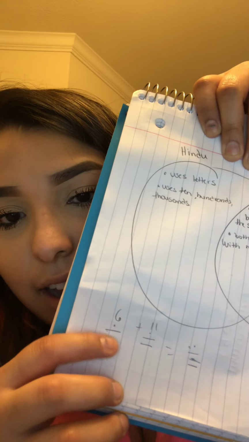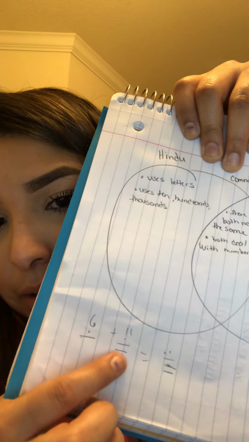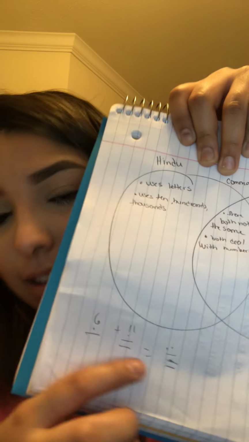So what I did here was they had 1 dot and a line, so 6, and 2 lines. You add the bars and add the dots, which is really similar to the system that we do now, and that's pretty different from the Hindu. The Hindu doesn't do anything like that. I think it's pretty cool, and I feel like the characteristics for each are unique. They're very different. I mean, you look at it, one has letters, one has symbols.